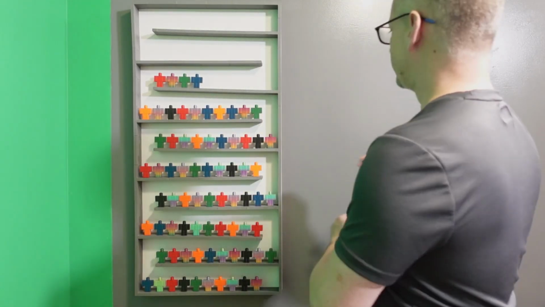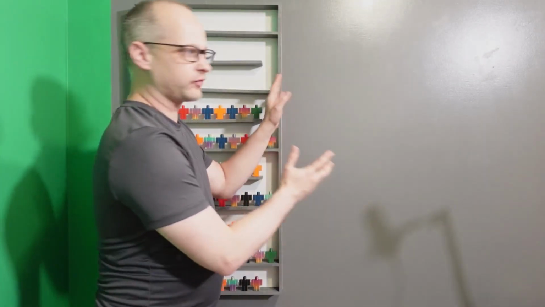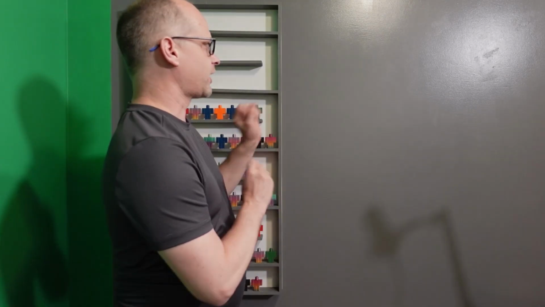And then there's a lot of extra space here, so we got a lot of extra space on the wall that I have a lot of plans for, other things we're going to do to fill out this wall, which will be pretty cool, I think, but we'll see. Anyhow, that's it for now.